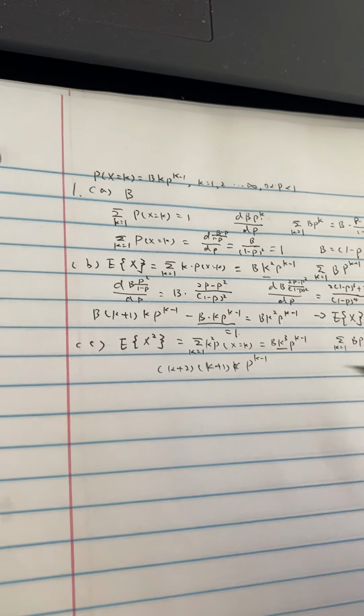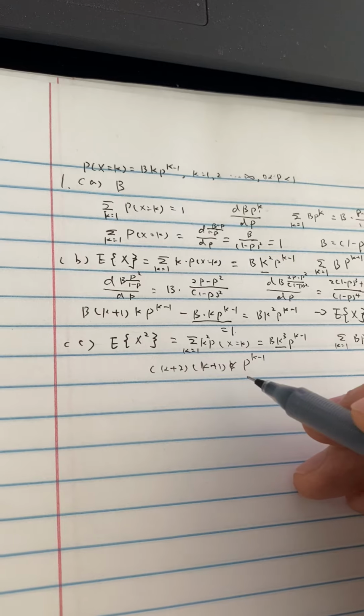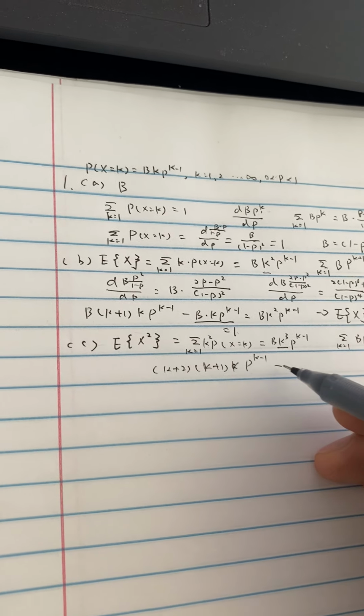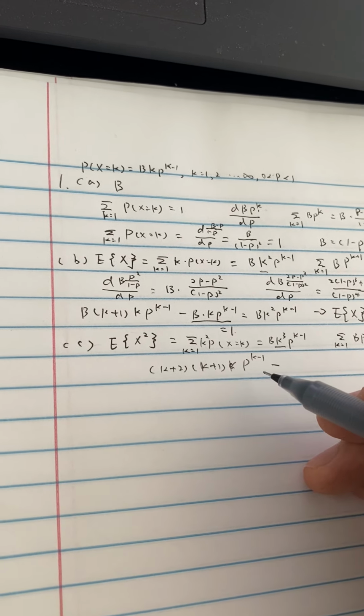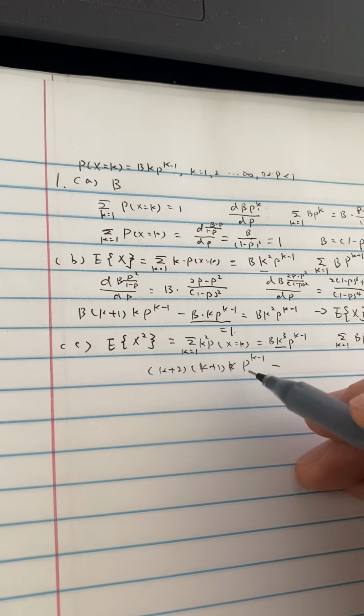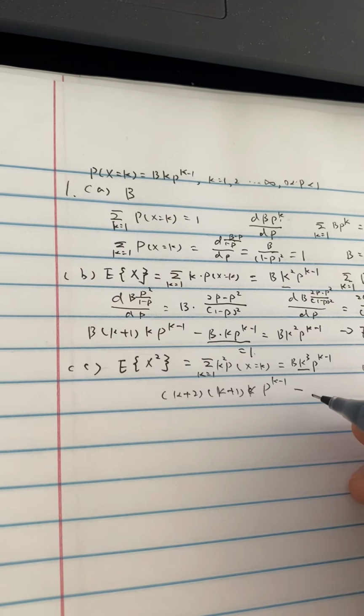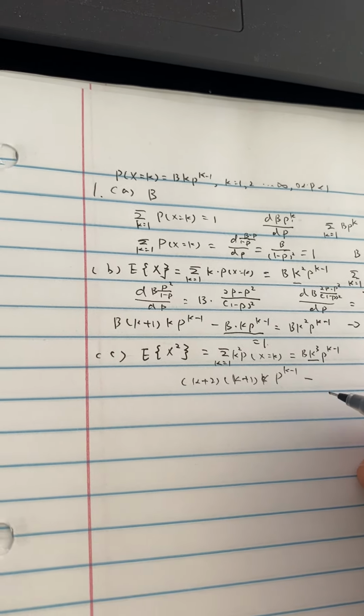And we find this k is k times 3 and this is k plus 2, k plus 1. So we need to subtract some equation to make this equal to this, and that's easy.